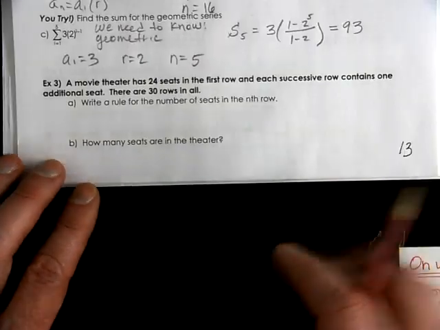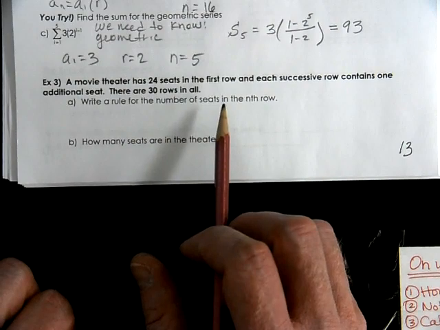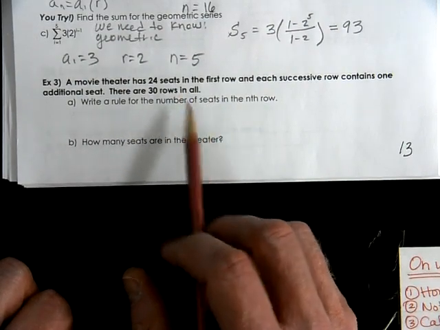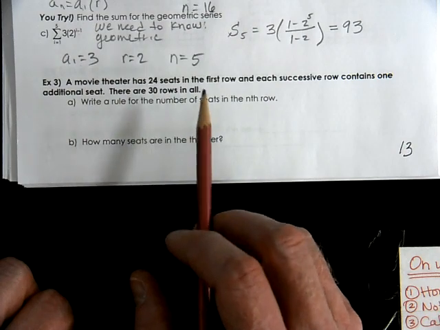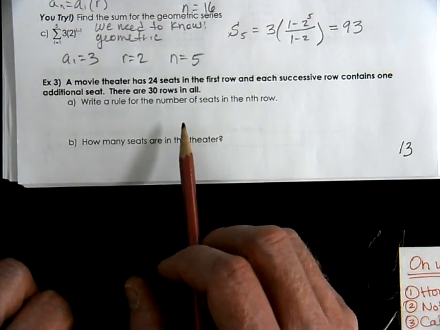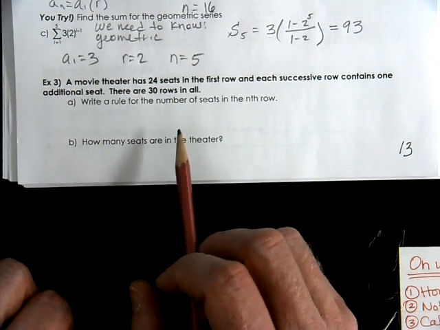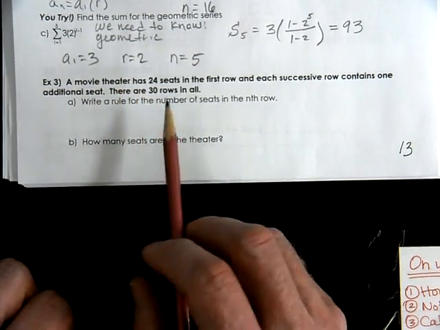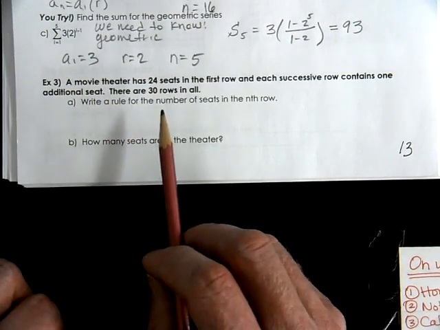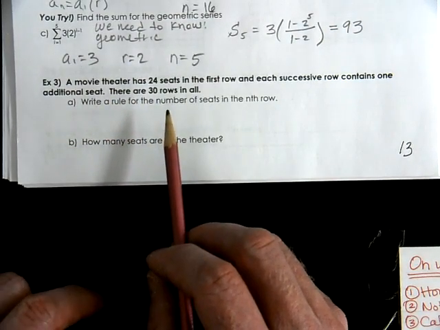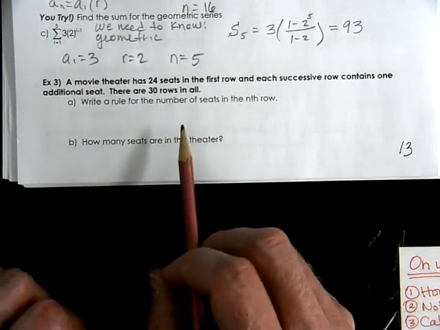For our next problem, look down at this story problem and try to determine what situation we're dealing with. Because once you know what to do, the math itself is not that tricky. But deciding what to do is the tricky part. So go ahead, pause the video, give this a look over, try to determine, is it arithmetic, is it geometric, what are your different terms you need to know. Then it's just a matter of plugging it in.